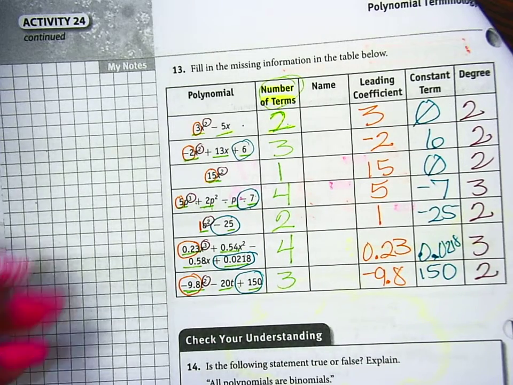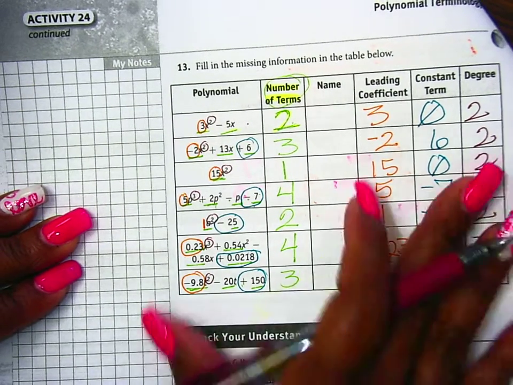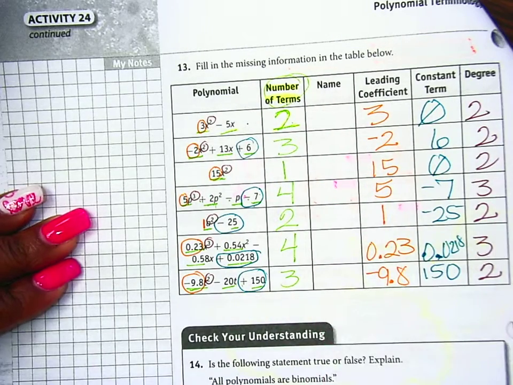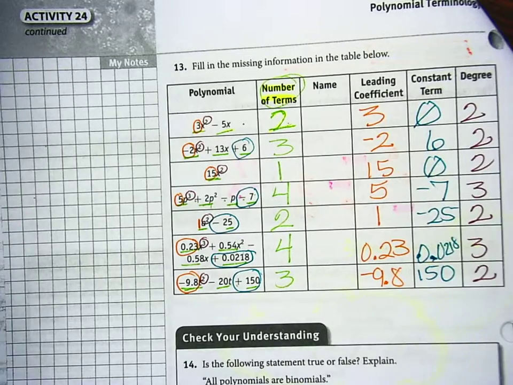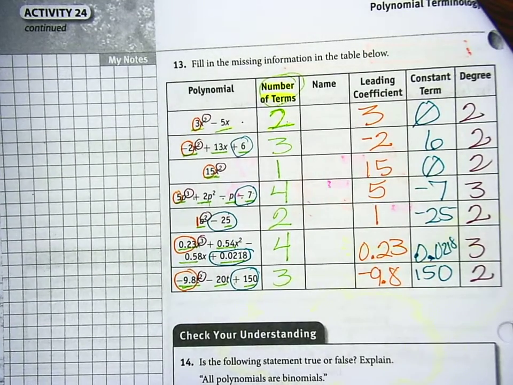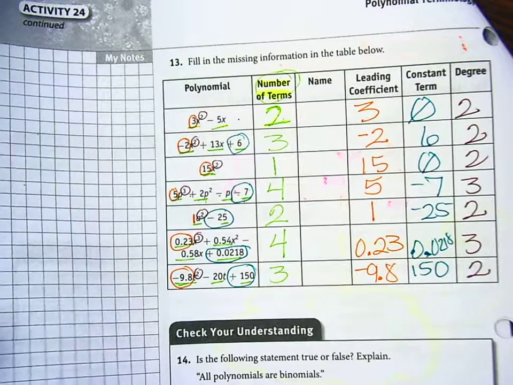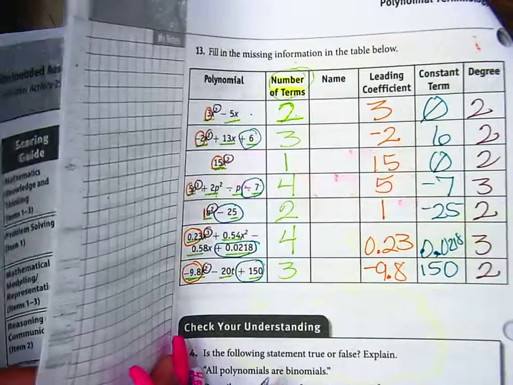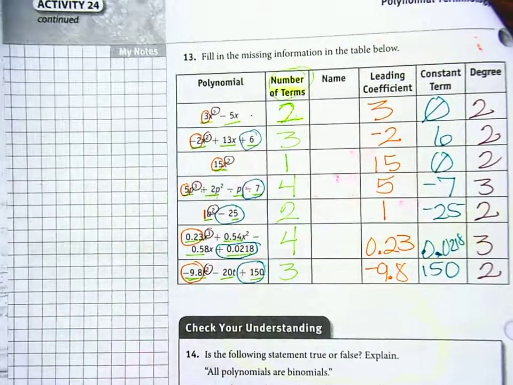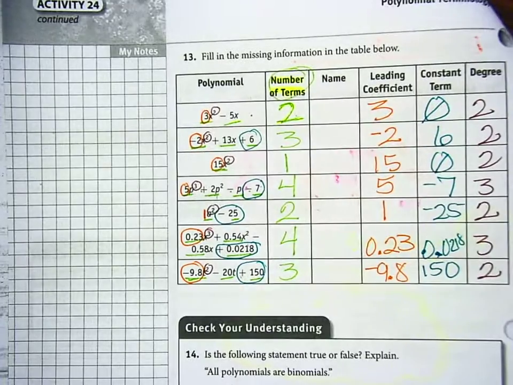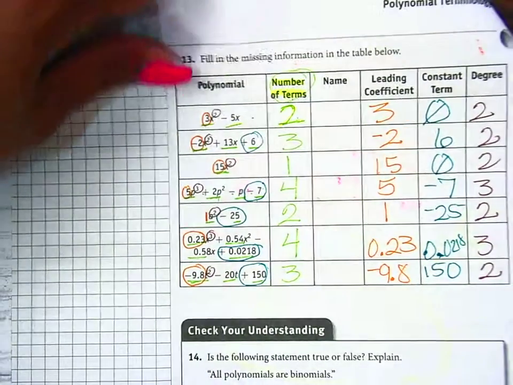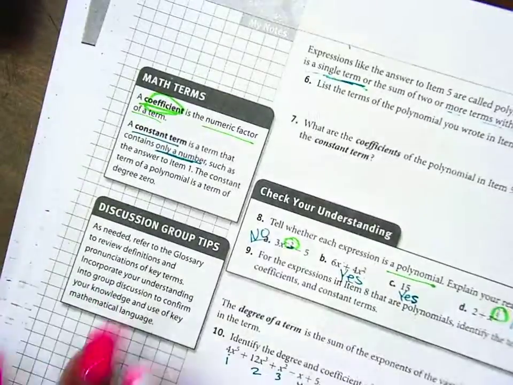Okay? So that's basically the terminology that you need to be aware of for polynomials. So make sure you understand what it means to have different terms, and just know some of this terminology. It takes practice, so make sure you practice it and use the terms when you're talking, when you're having your academic conversations. Use the terminology so you can get used to it.